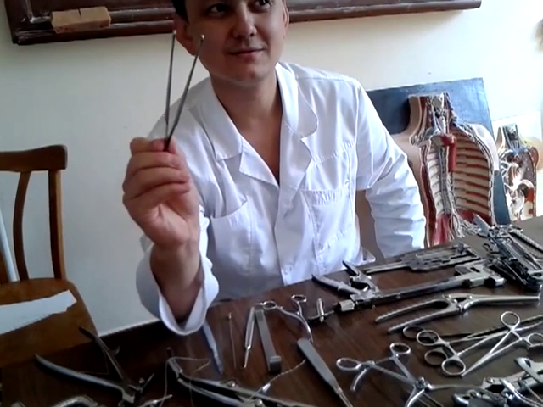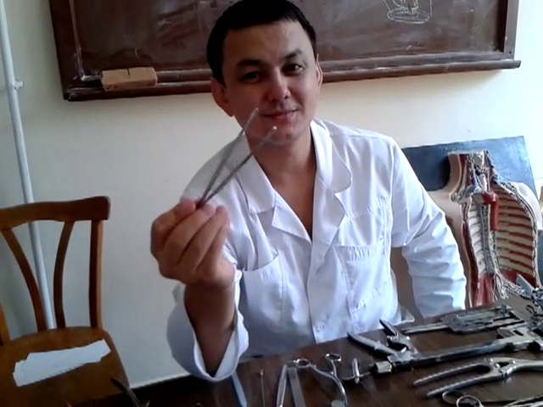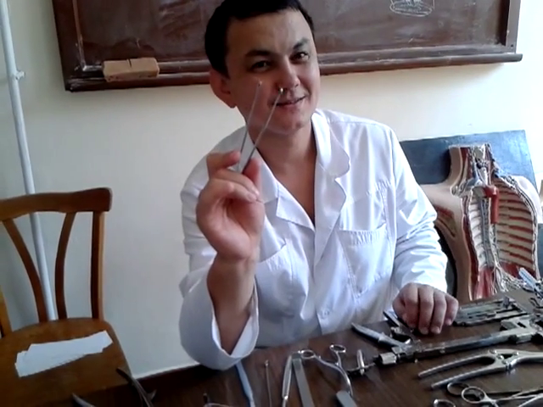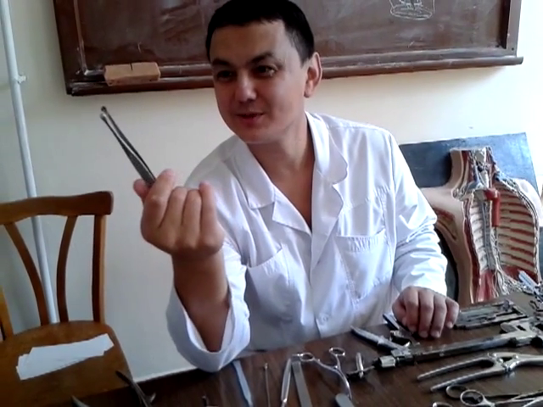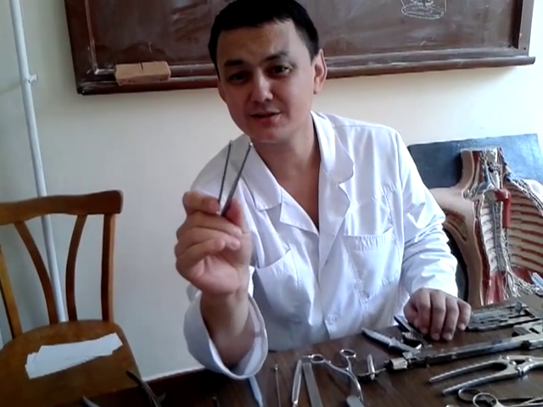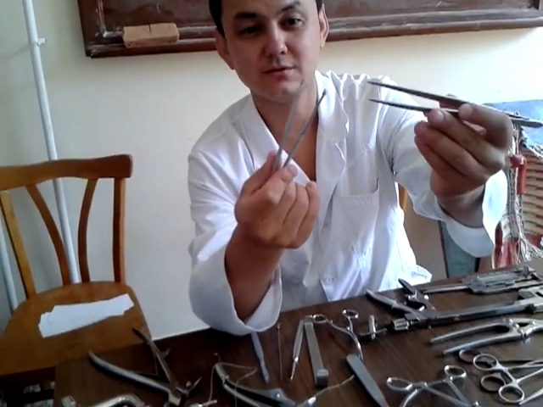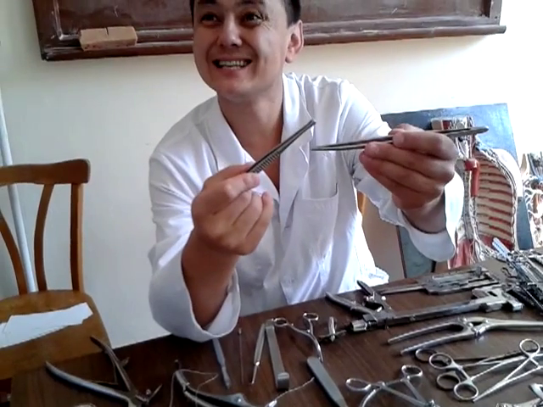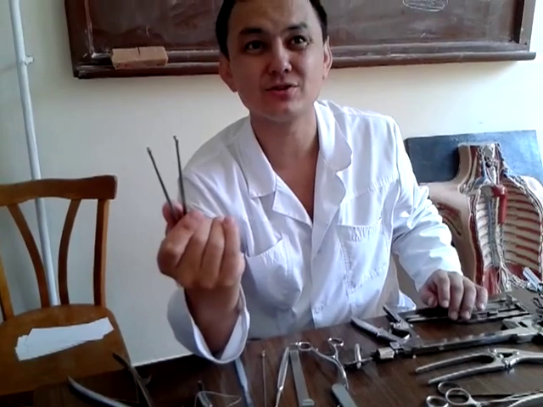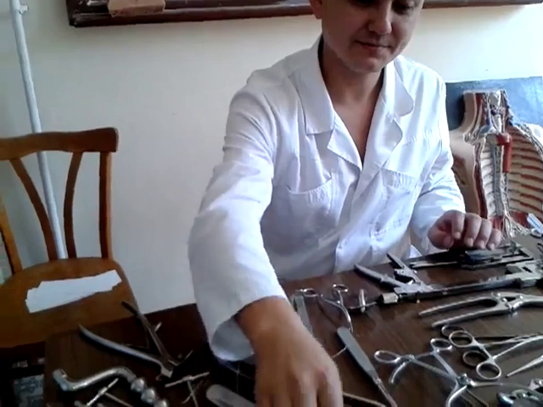What is this one? It has a lot of teeth, like small hands. This is Russian forceps, in English literature known as Russian forceps. It is for fixing, for example, the fasciae and aponeurosis, the tissues which are very hard.